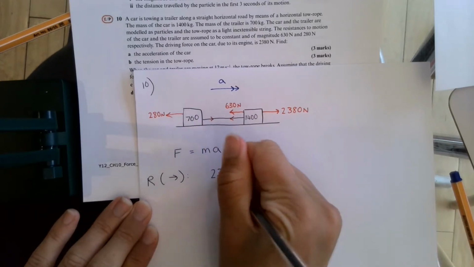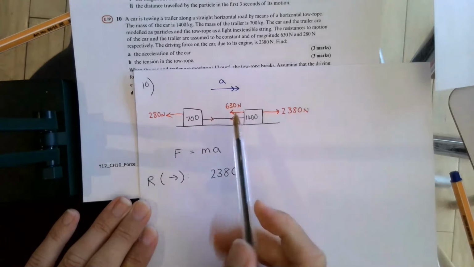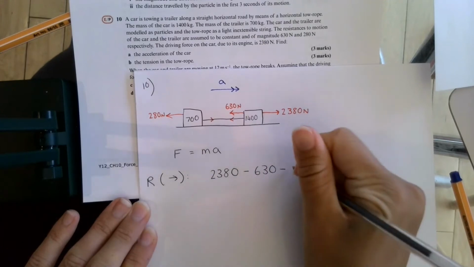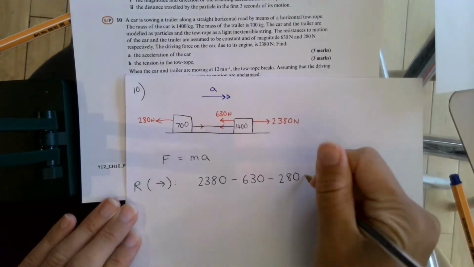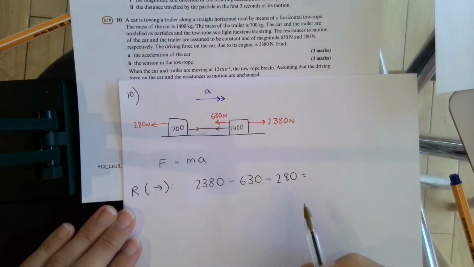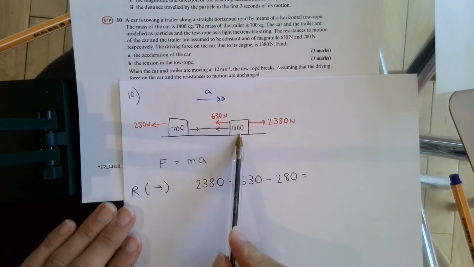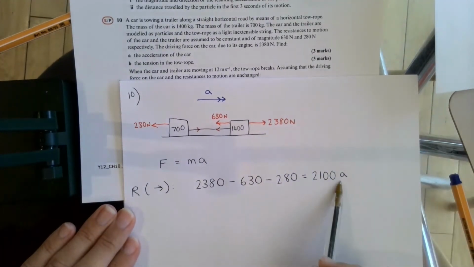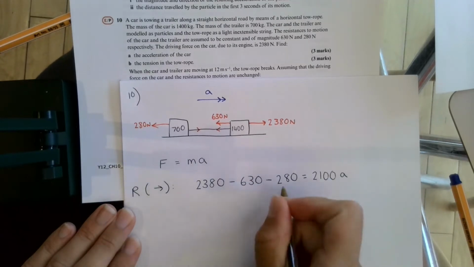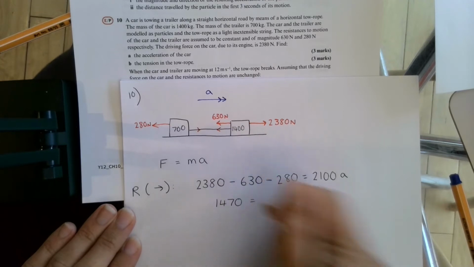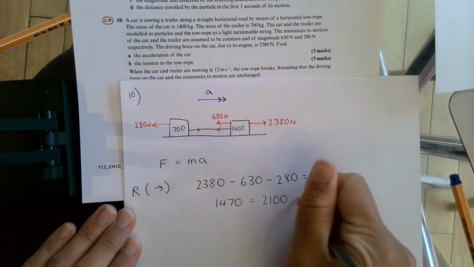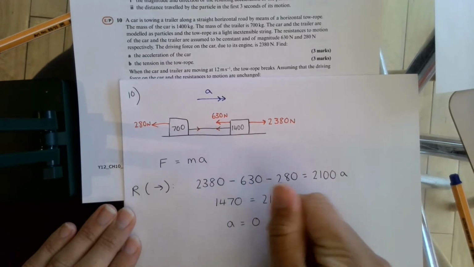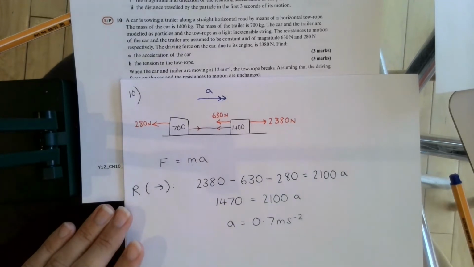2,380 acting to the right, but I need to take away 630 and take away 280, as they are both acting to the left. And that will be equal to the whole mass, which is 700 plus 1,400, which is 2,100, times the acceleration, which is what I'm trying to find. If I do this calculation, I get 1,470, which is equal to 2,100 multiplied by a, and therefore I just divide by 2,100 and I get that the acceleration is equal to 0.7 meters per second squared.